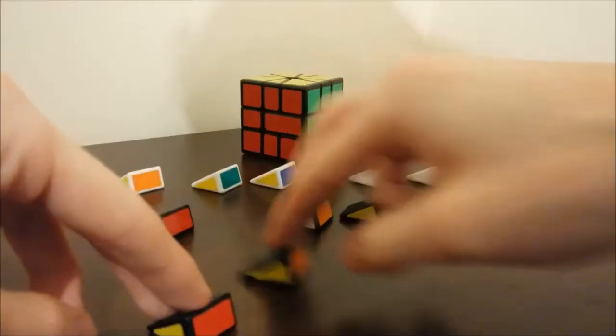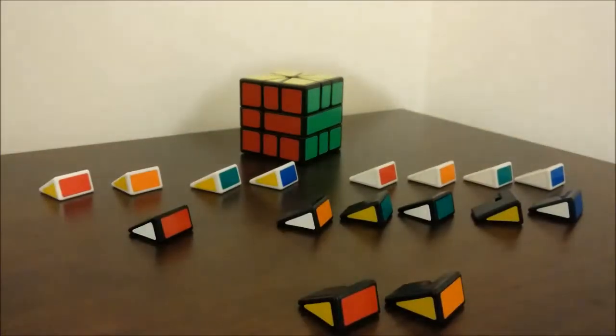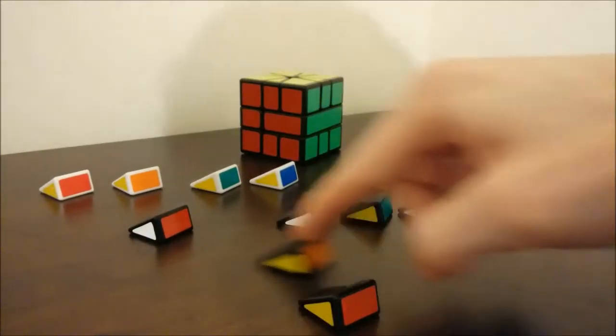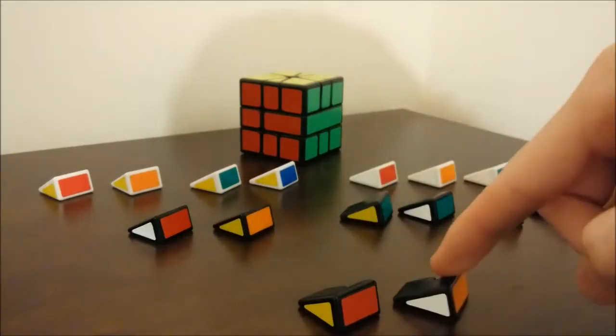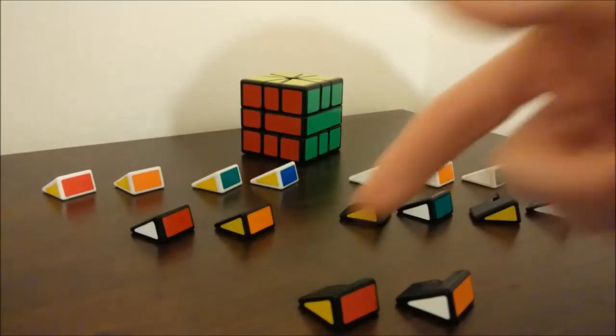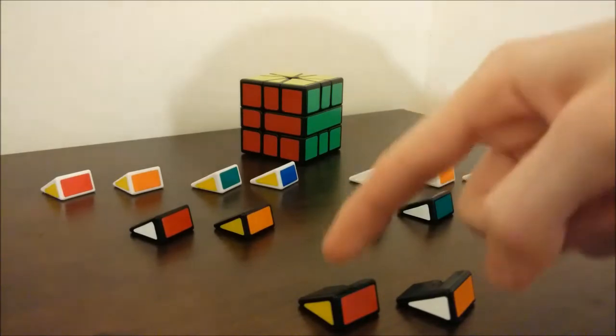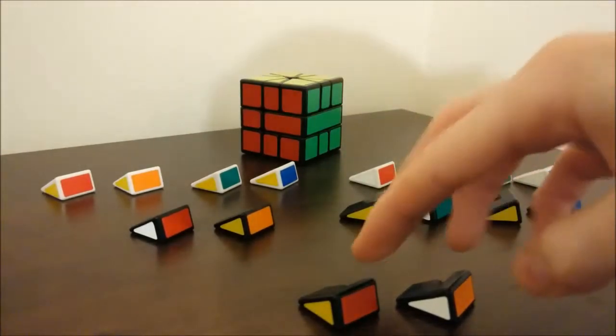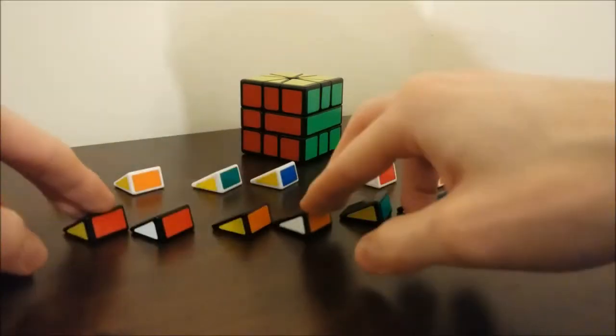If we have opposite side colours like this, then red comes before orange. And if we have it like that as well, then it doesn't matter which way round we do it. Red's before orange, yellow's before white. This is still the order it goes in, so that's fine.